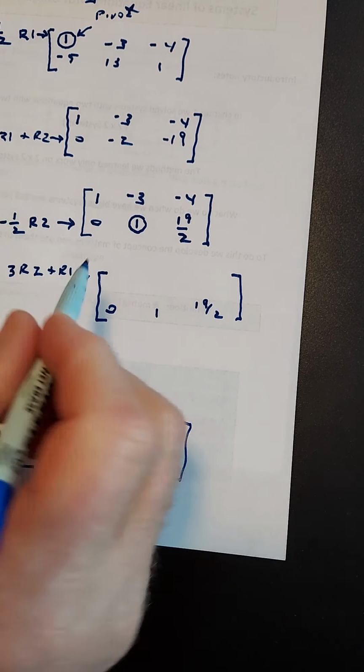And now I want to get a 0 where the negative 5 is, using that pivot. So the magic number now is positive 5. You multiply by the opposite and add. So the opposite of negative 5 is positive 5. So 5 times my pivot row right now is row 2. And I'm going to replace row 3.